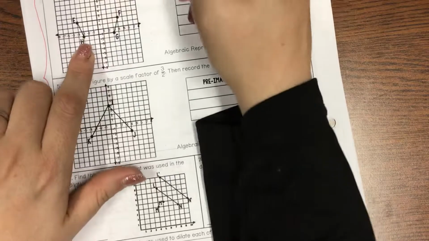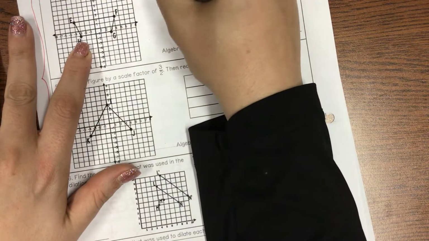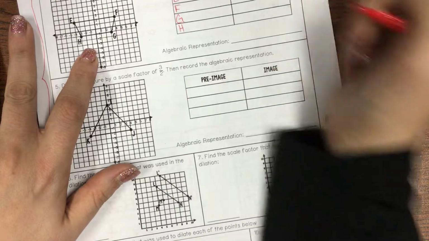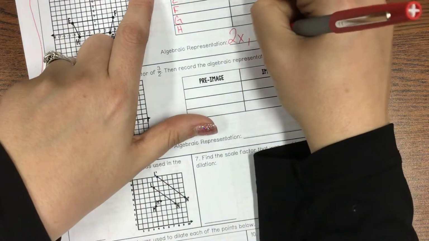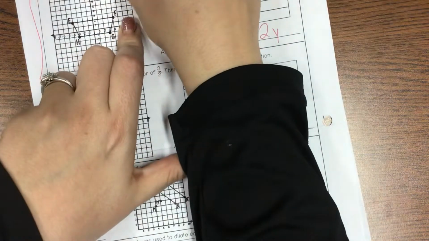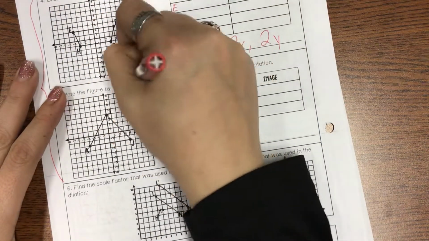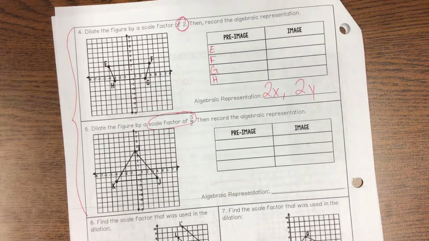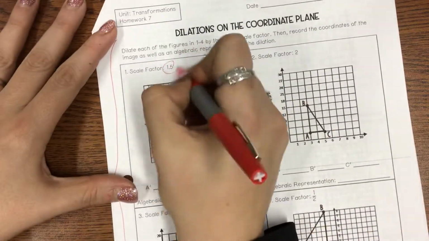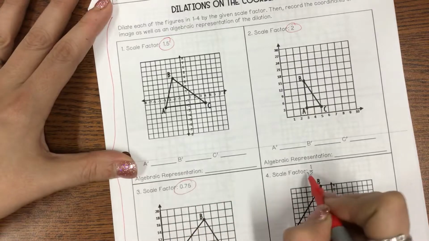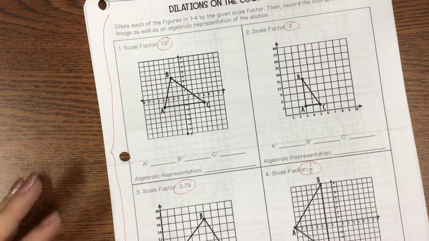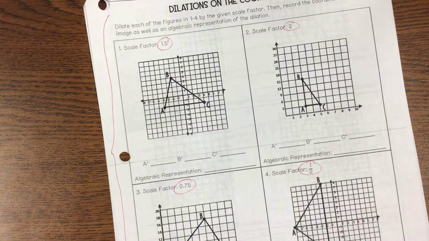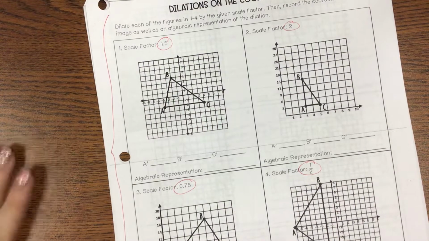Taking my original coordinates, my E, my F, my G, my H, and multiplying my X number times 2, my Y number times 2, because that's my scale factor. Each of these problems, number 4 and number 5, give you a scale factor. Then all of the problems on the back give you a scale factor. Go through, do all 6 problems before you resume this video. The rest of it does not make very much sense if you do not have those 6 problems done.